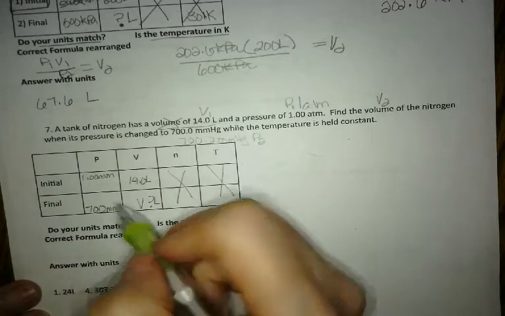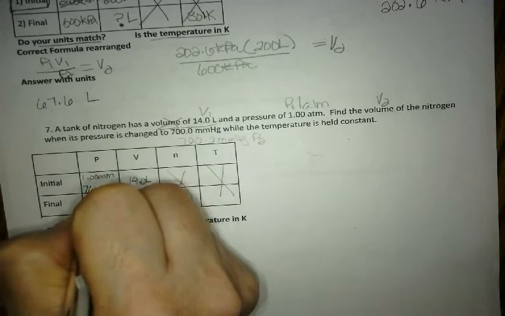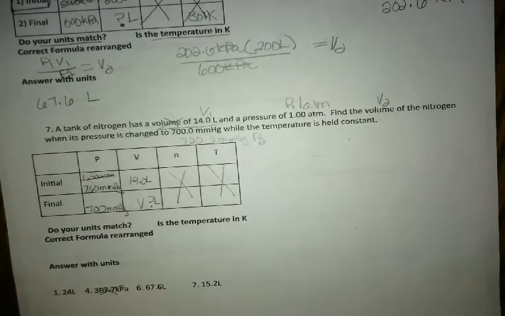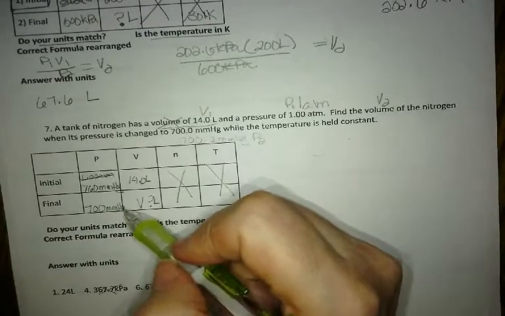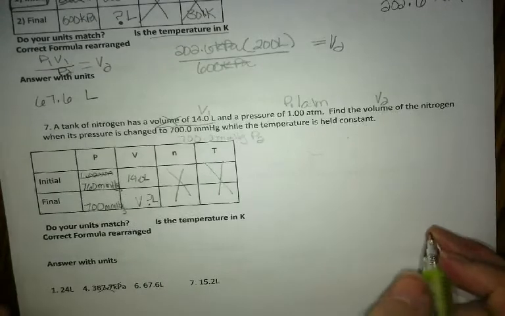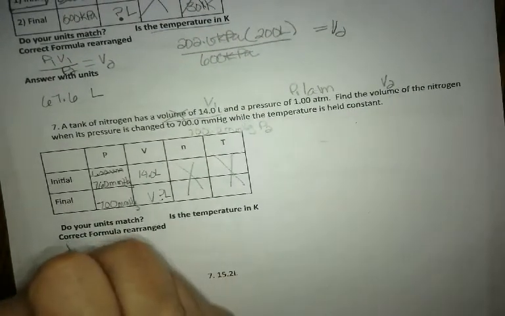They don't. Well, I do know I don't have to convert 1 atmosphere to millimeters, because I know 1 atmosphere equals 760 millimeters of mercury. So that's the easiest, fastest way to do that. If you change this one to atmospheres, that's perfectly fine. And now we are going to write the correct formula, rearranged.